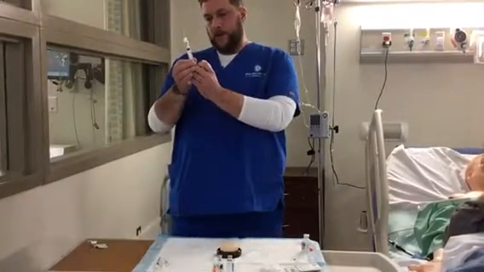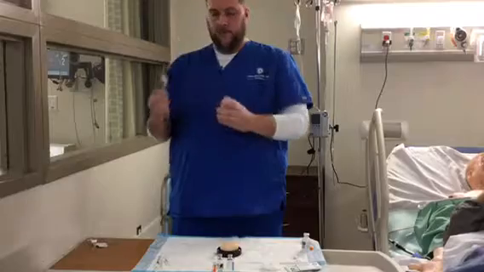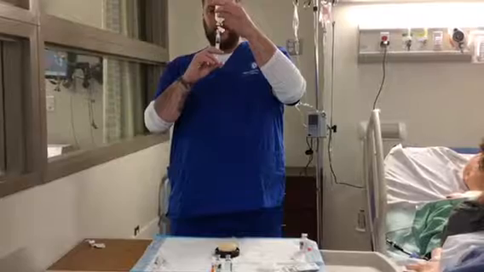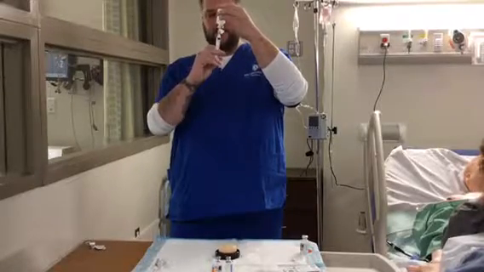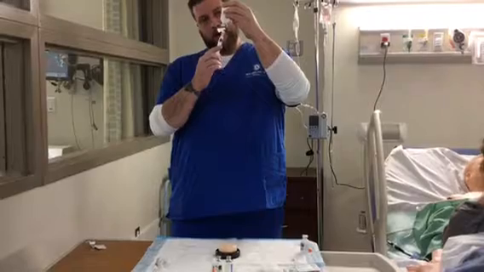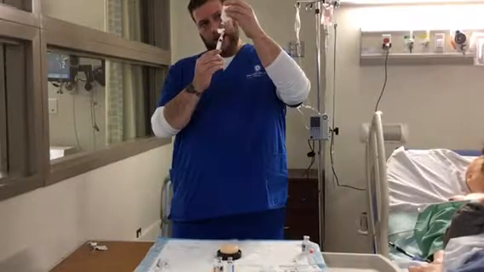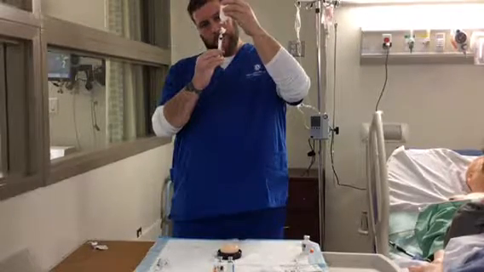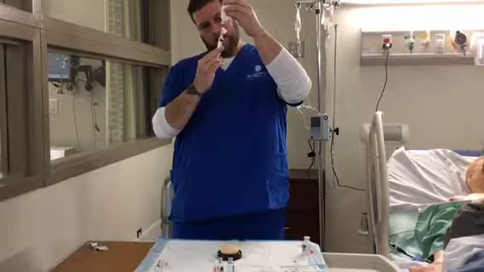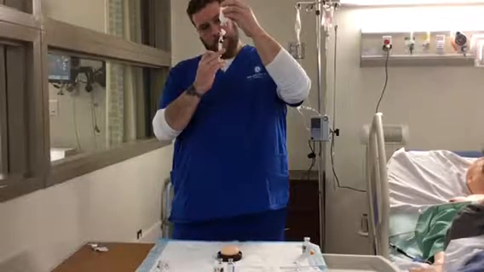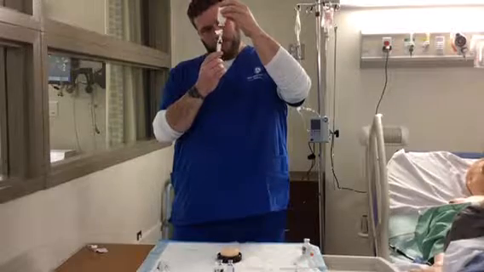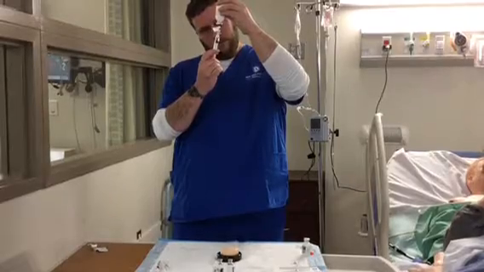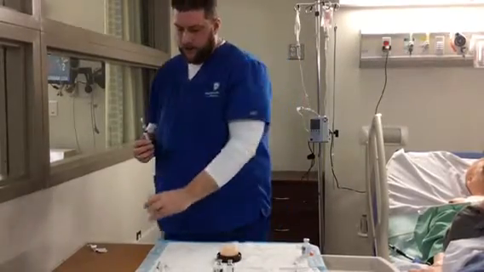You would withdraw 2 milliliters of air, insert into the vial, expel the 2 milliliters of air, and then withdraw the 2 milliliters, making sure not to get any air bubbles.